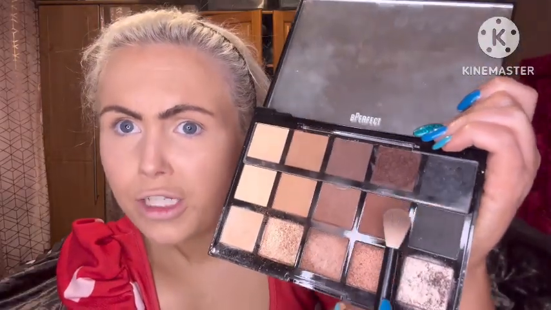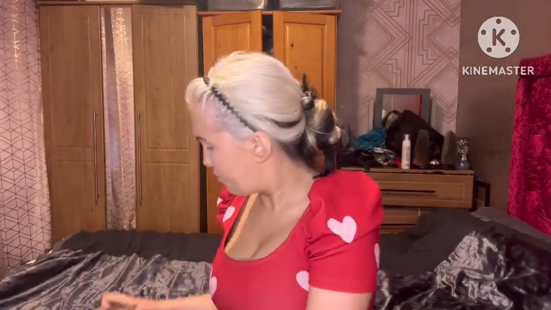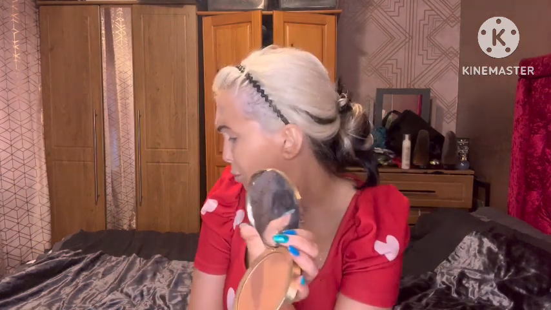Just use a light hand of it. They do have their names written at the back of the palette as well, but I'm just going to swirl the brush in. Grab my bronzer. I could actually use this for the spring bronzer because it's a warmer tone than the one I brought up. Actually, yeah. Have not thought this through properly. I thought I was so organised, but obviously not.